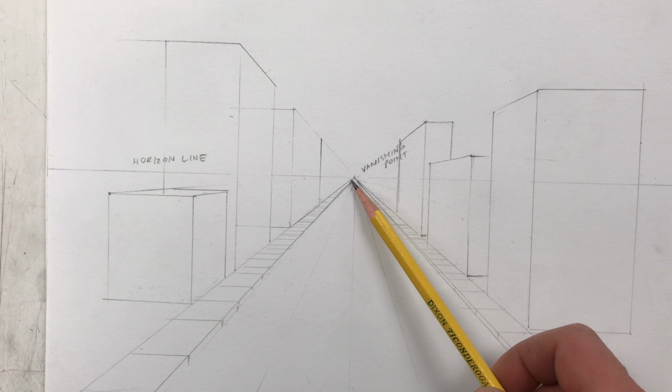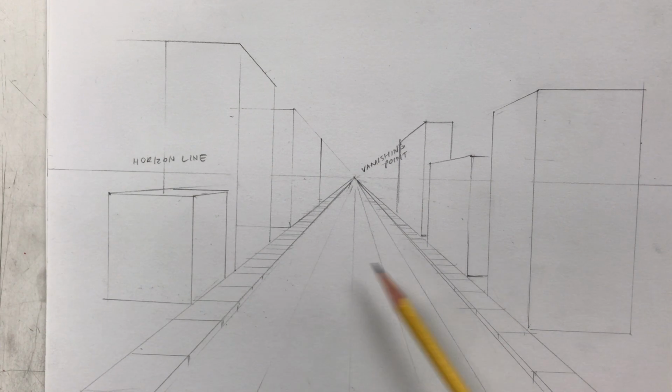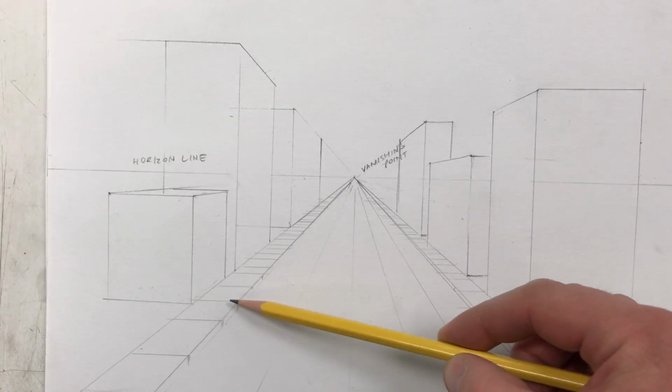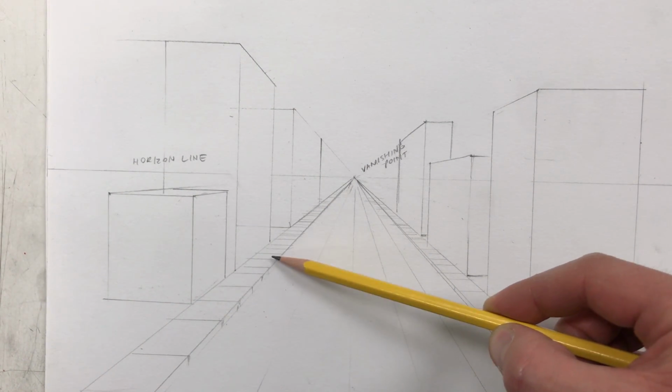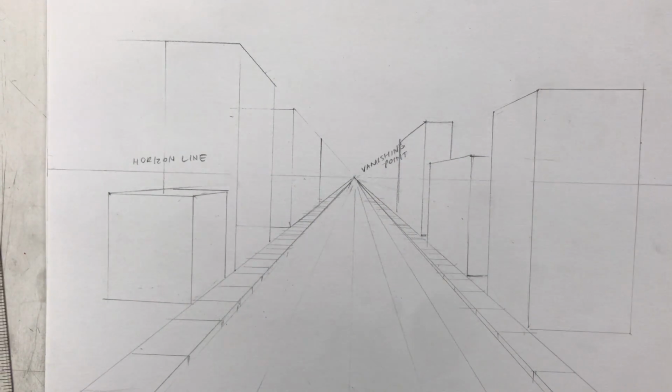So all we need to do is just draw a line right below, right here and right there, and then where there are the sidewalk lines, we just make that quick little line going down like this, and we've drawn our curb.